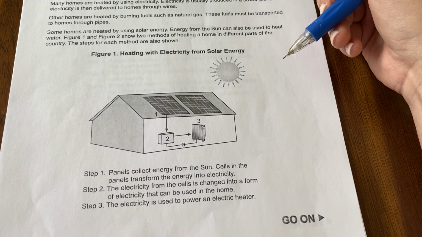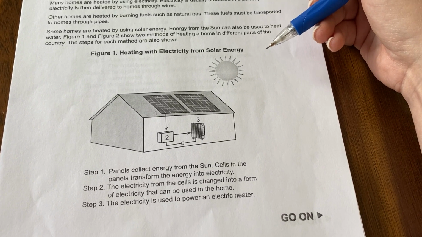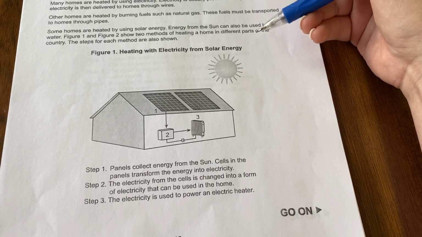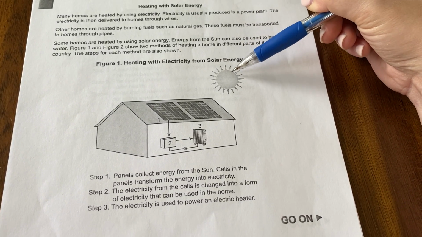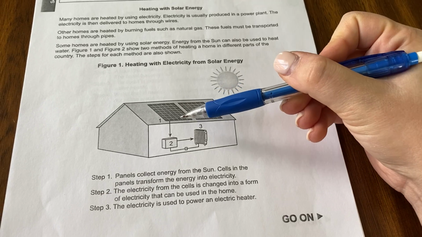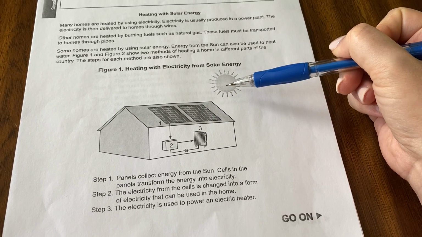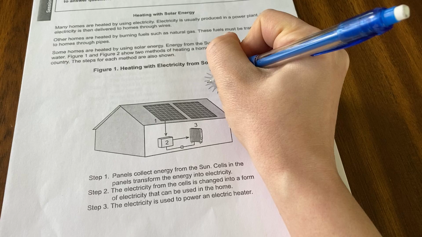So here's Figure 1, heating with electricity from solar energy. So remember that solar energy comes from the sun, and of course we have to use solar panels. So the sun puts out light energy.